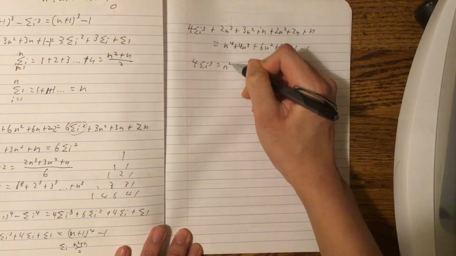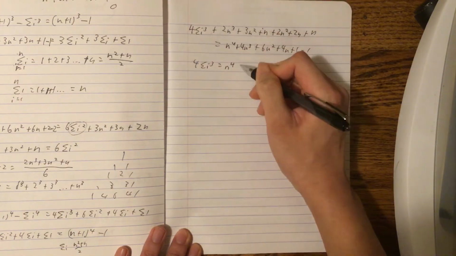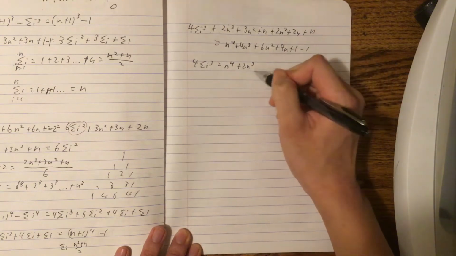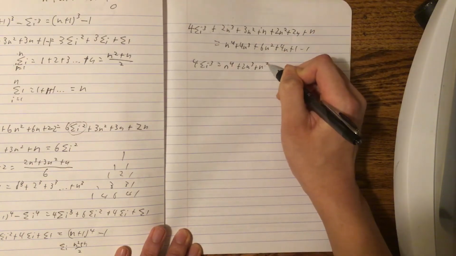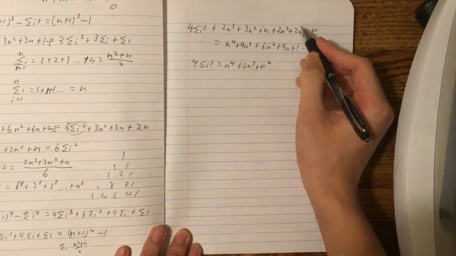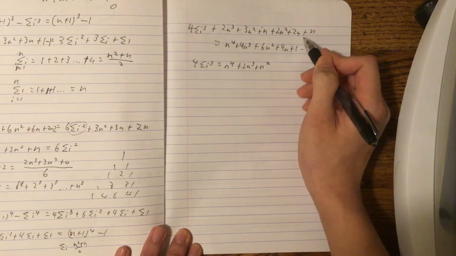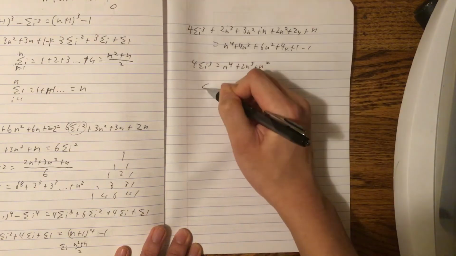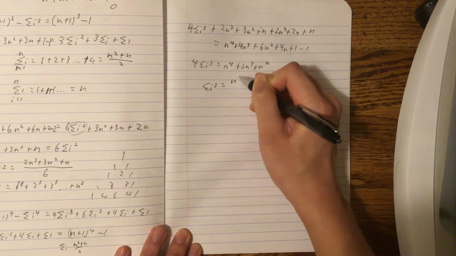And the 4th will remain the same. 4n cubed minus 2n cubed plus 2n cubed. 6n squared minus 5n squared plus n squared, I think. Yeah. And then 4n minus 4n. Oh, the 4n's just cancel out and this cancels out. So we get our final formula as this.